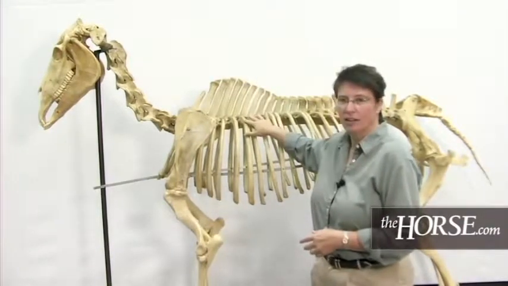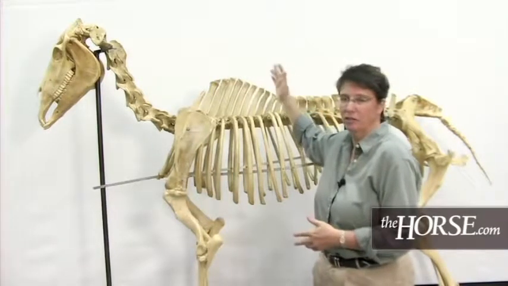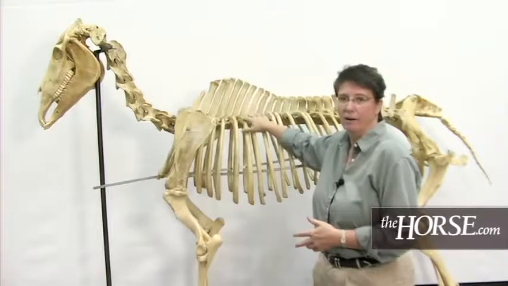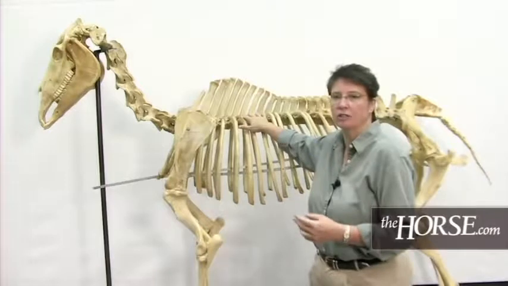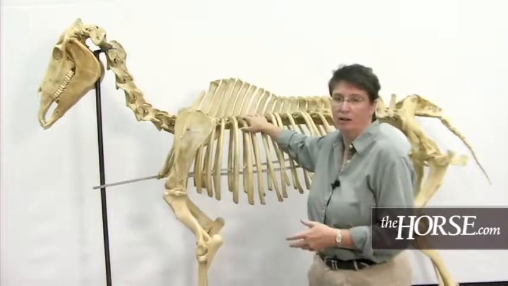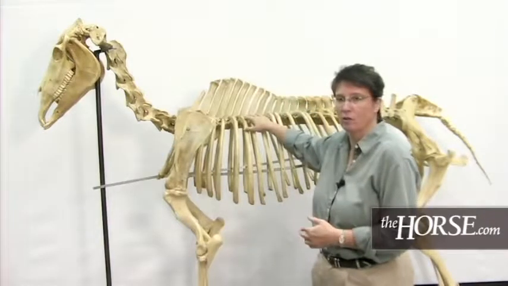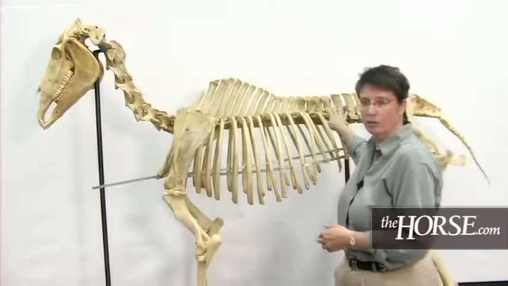The average horse size is anywhere from 14.3 to 16, 17, or even 18 hands tall. The average light horse that most people will ride, including quarter horses, Morgans, Appaloosas, is anywhere from 1,000 to 1,500 pounds, depending again on their height and their overall size. The actual horse skeleton has a little over 200 bones.